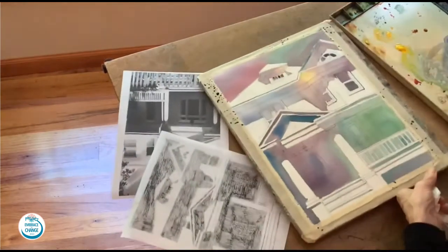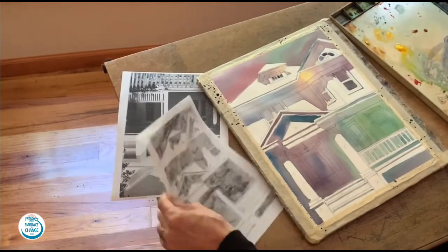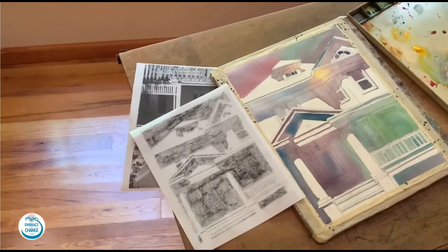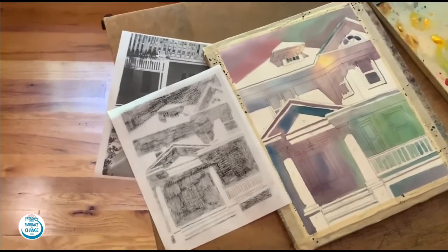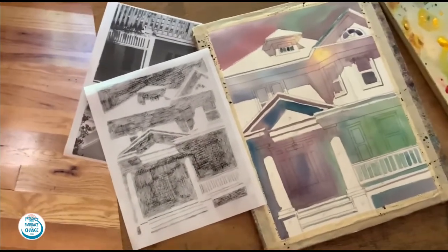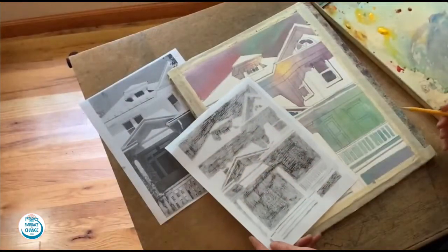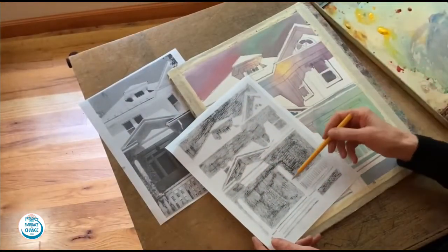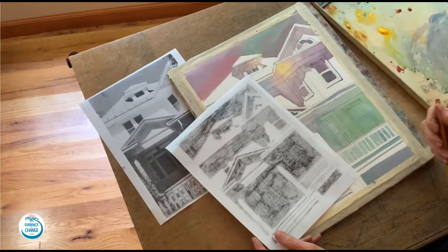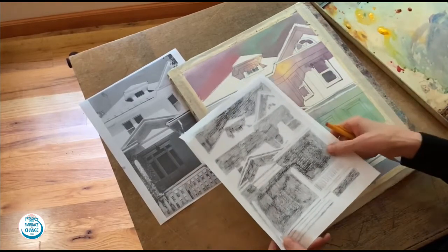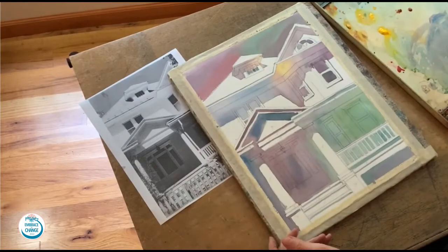So, unless I've forgotten something, that's my first layer of paint. It's the same thing as I have on my shadow map, and it's time to go to the hairdryer. So my first layer is dry, and it's a replication of my shadow map. So I don't need my shadow map anymore for layer 2. So I'll set that aside.